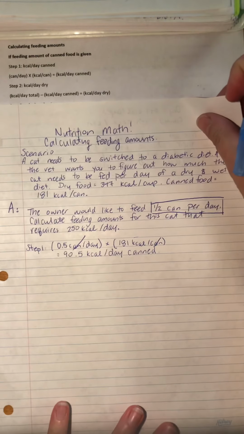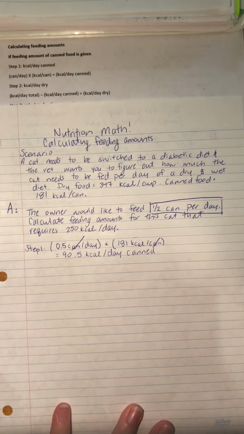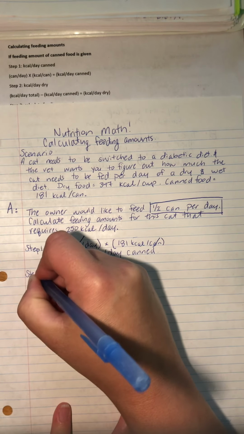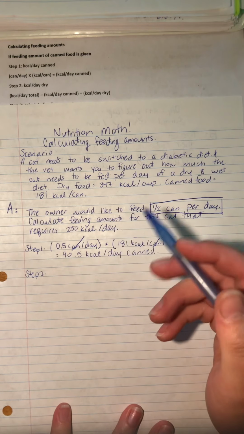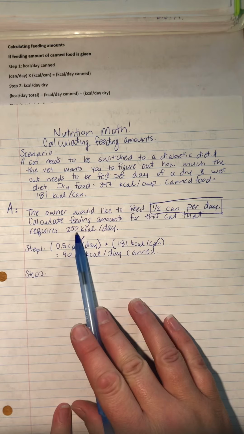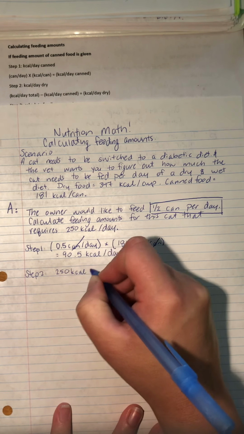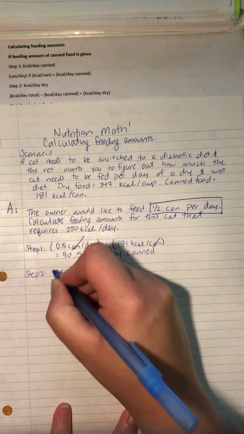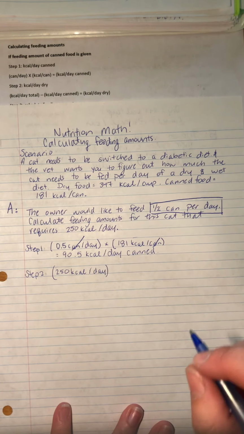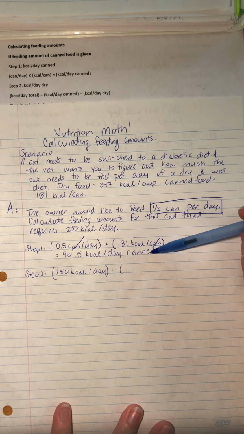So next, then, we need to figure out how many kilocalories we have left for our dry food. So step 2. We are going to take how many kilocalories per day we have total for this cat. So the total amount we have is 250 kilocalories per day. And then we can subtract the amount used up by the canned food.